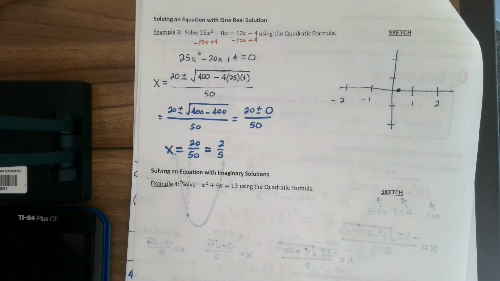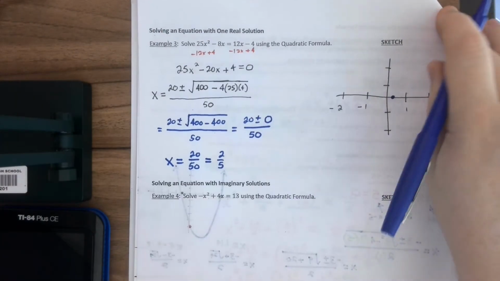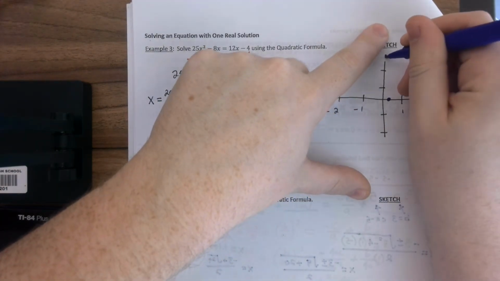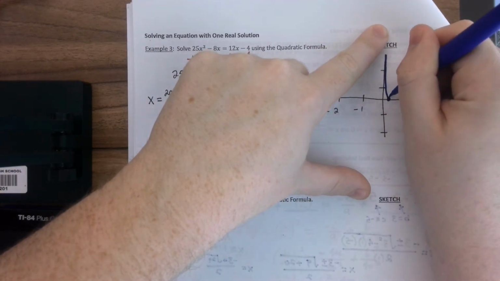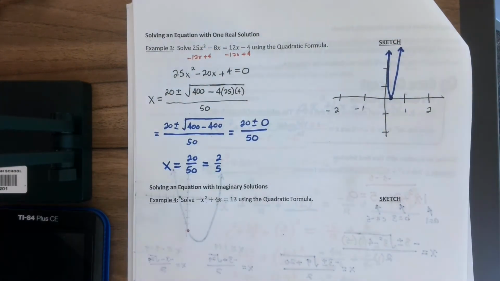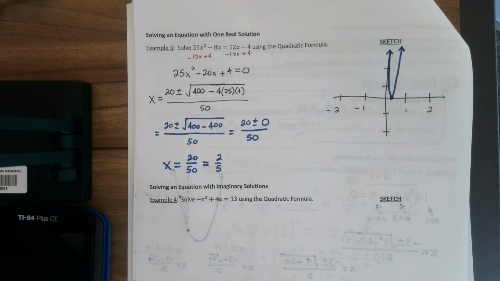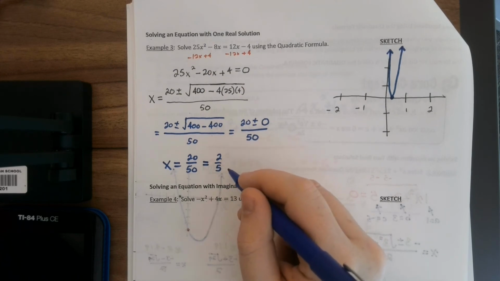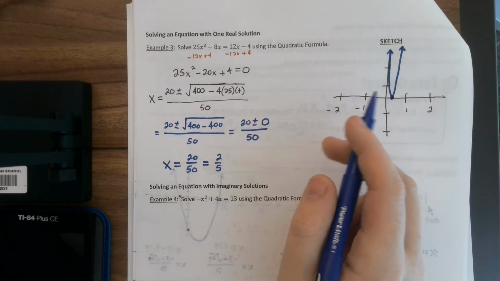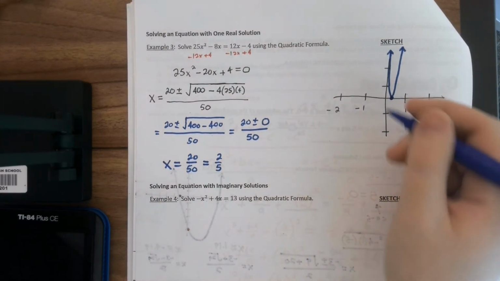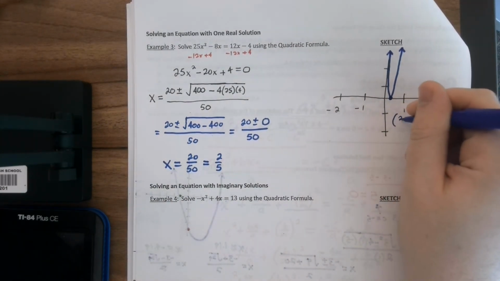And of course, our graph is going to be up like a cup because our a is positive. And because our a is such a huge number, our graph is going to be almost perfectly vertical. It's going to be super, super stretched out by a factor of 25. So what do we know? If you only have one x-intercept for a parabola, that's your vertex. Our vertex is at 2/5, 0. Kind of interesting, right?